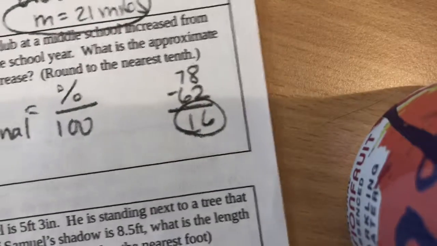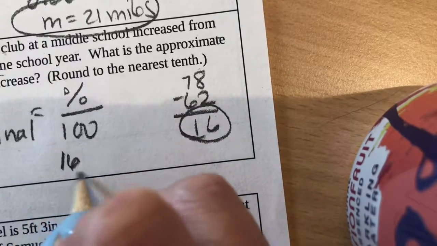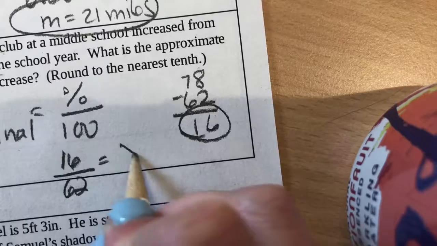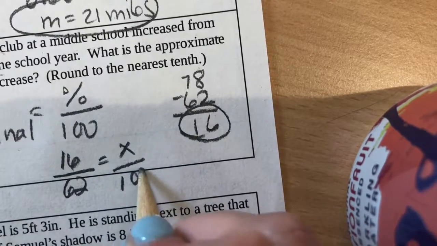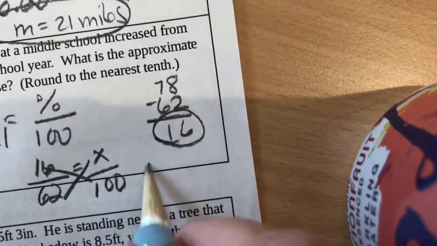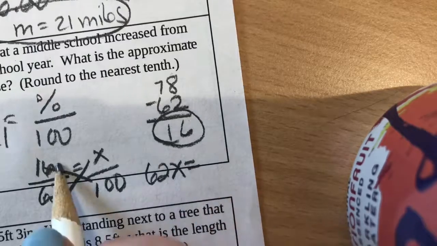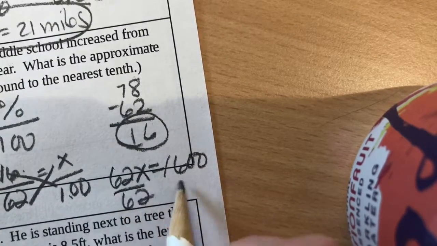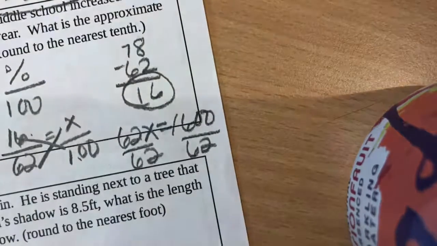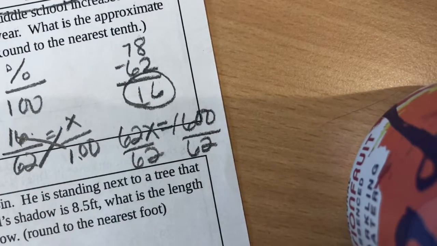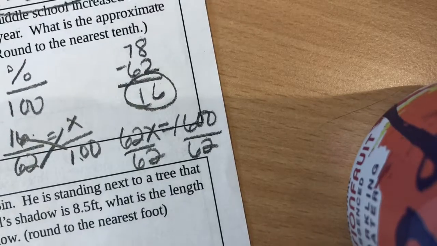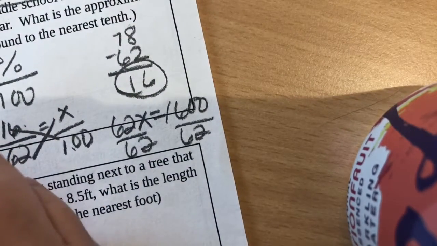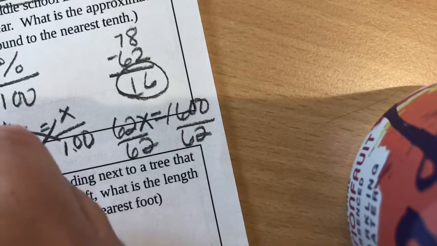So they have 16 more people in the math club. Okay, that's going to go over the original value, over 62 equals x over 100. Cross multiply, 62x is equal to 1,600. Divide both sides by 62. And again, I figured this might give me a decimal, and it did. It is a 25.81% increase.